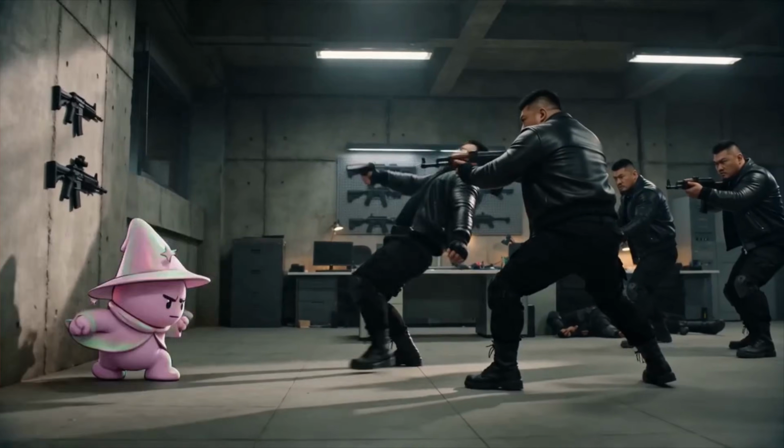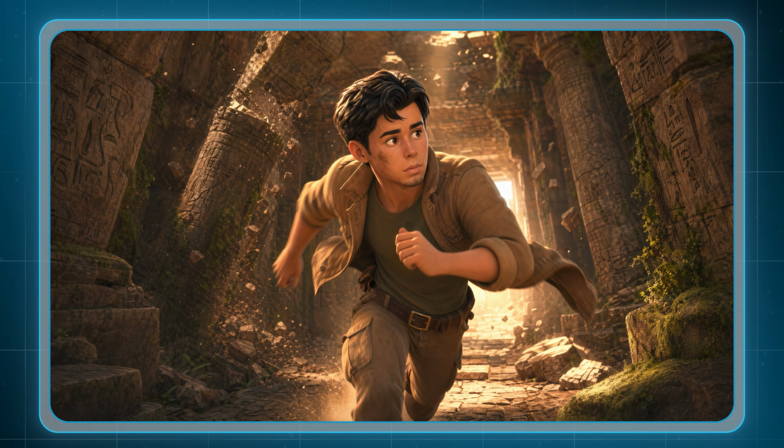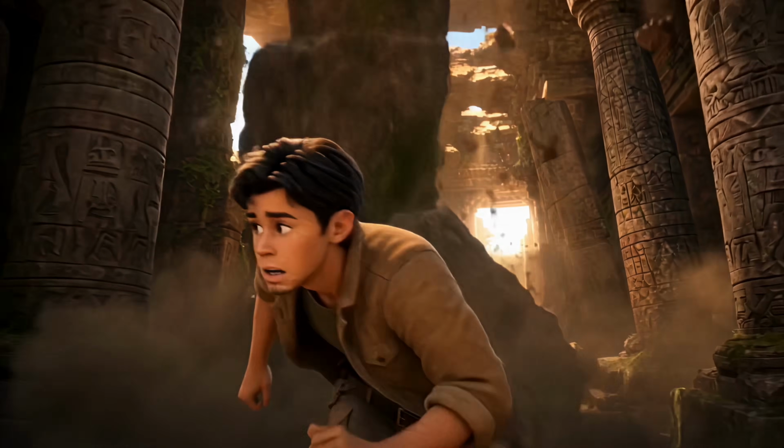AI filmmaking sounds way more complicated than it actually is. In reality, it's so simple that you can make a full AI movie from just a single image.